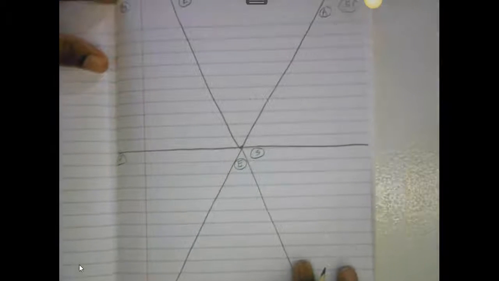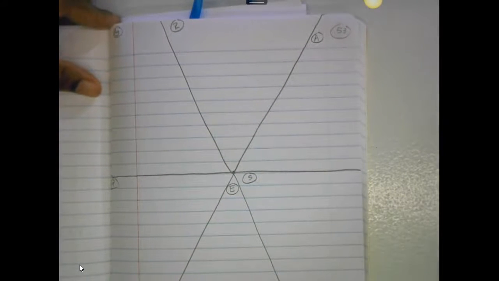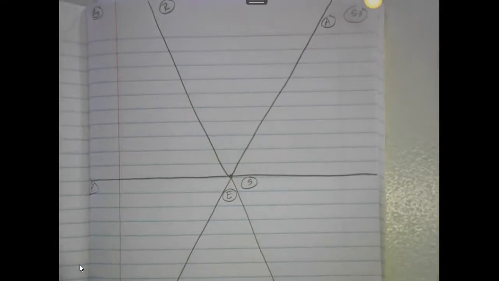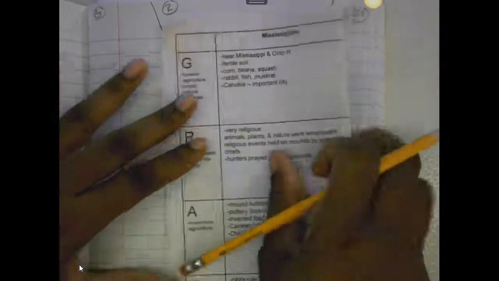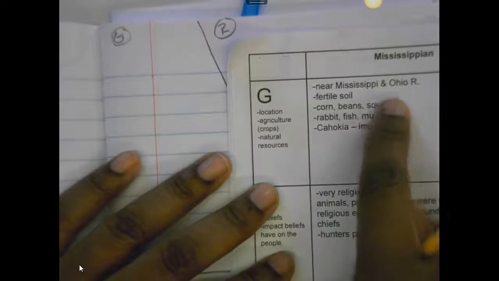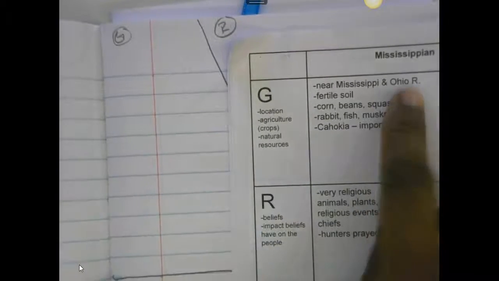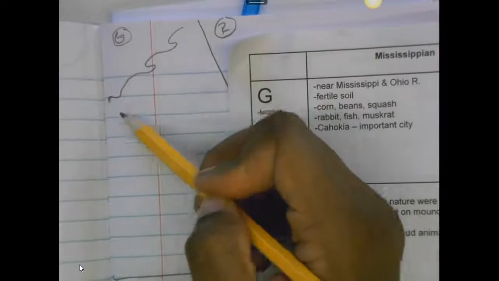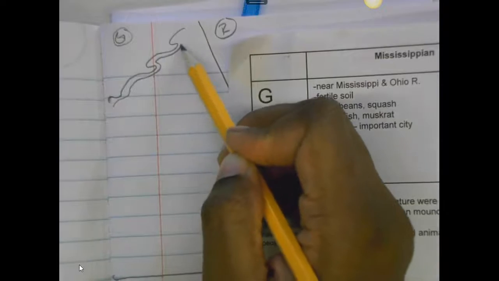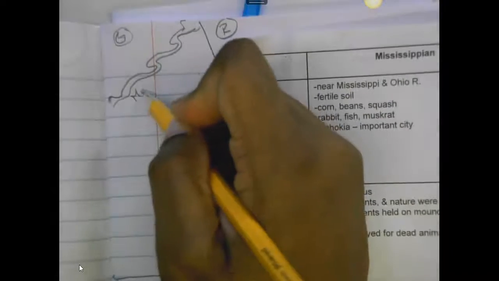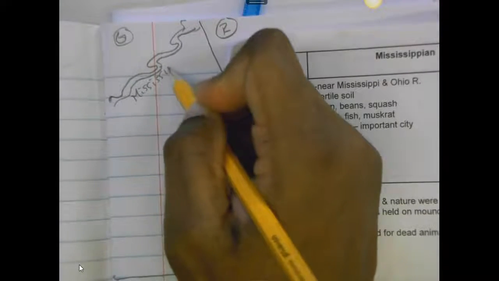Now, what I gave you here on page 53 of your notebook is the general gist of an illustrated note sheet, okay? So what I'm going to have you do is look at your own graded notes. I'm going to put mine right here, and you're going to draw a visual representation of each of your notes. So notice here how I have Mississippi and Ohio River. I'm just going to go over to the side and draw what looks like it could be a river. I don't know, something of that nature. Here where the G is, I'm just going to go ahead and put Mississippi right here.